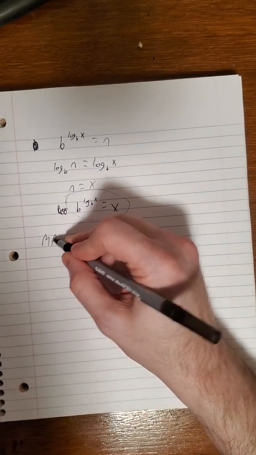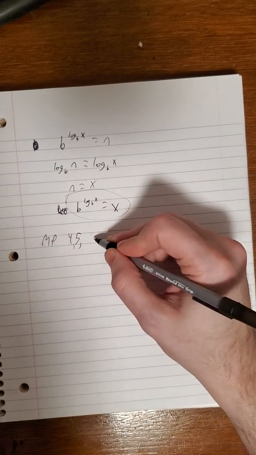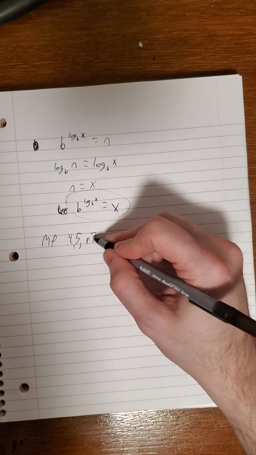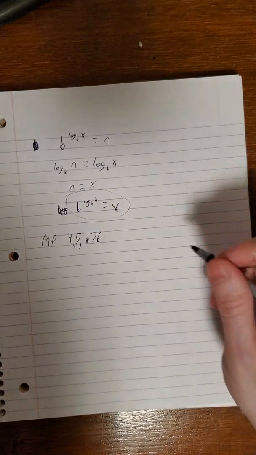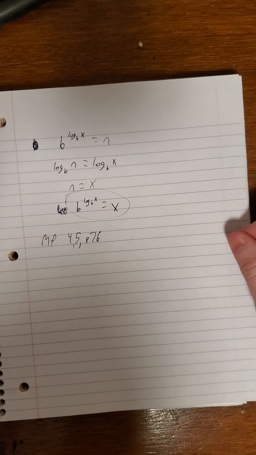All right, so see if you can try the matched problems 4 and 5 starting in this edition on page 76. So go ahead and pause it, give those a spin, and I'll just pick out a couple to try out. Won't do all of them.